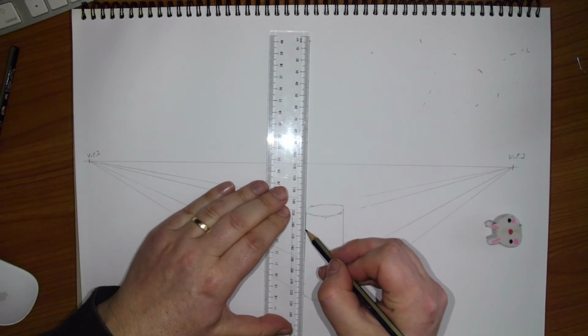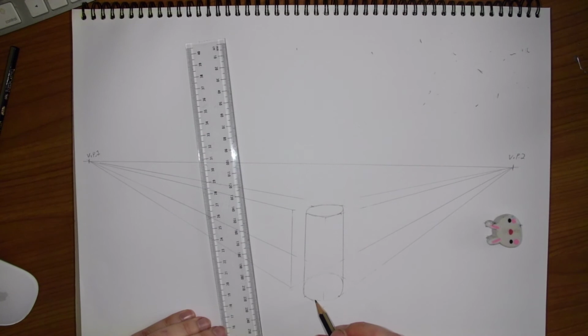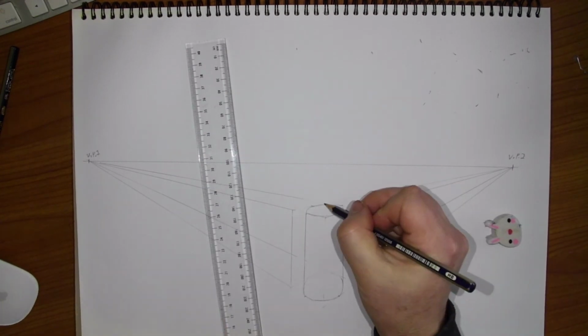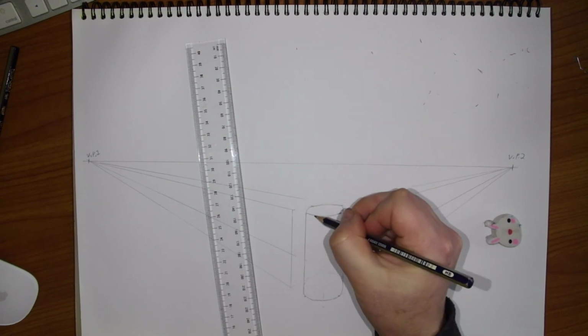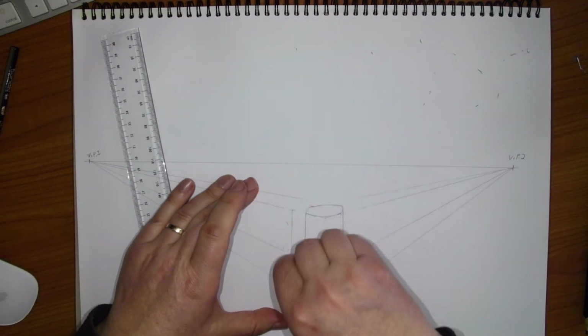I just need to fix this up. Obviously this is not as accurate as I would like it to be, but this here is what I would probably expect from our junior years. So there we have a basic cylinder in 2-point perspective, set and done.